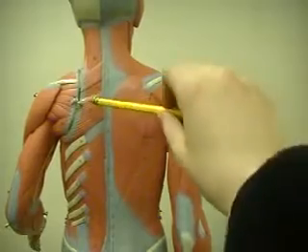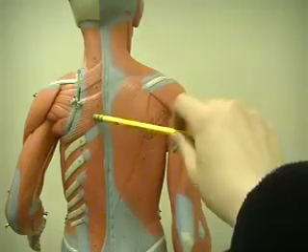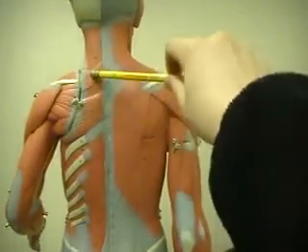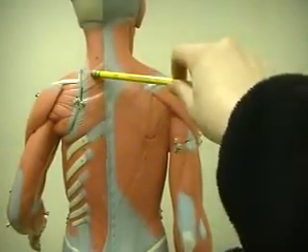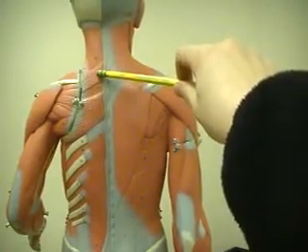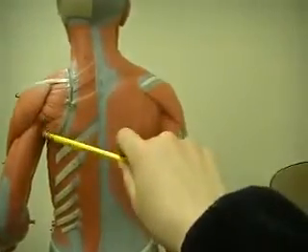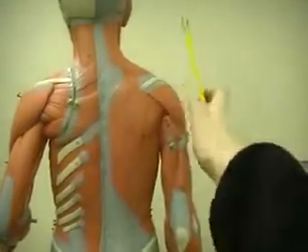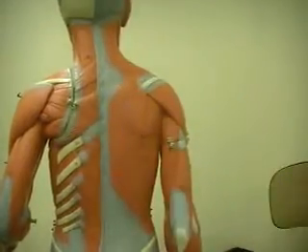And over here, these guys are the rhomboid muscles. This is the rhomboid major, and just above it is the rhomboid minor. The major is bigger than the minor. Rhomboid major is inferior to the rhomboid minor. And in the same manner, you have the teres muscles. The teres major is inferior to the teres minor. The teres major is a bigger piece of muscle compared to the teres minor.